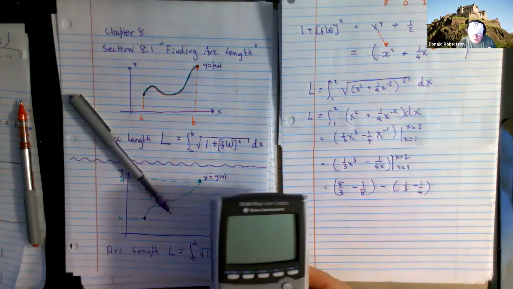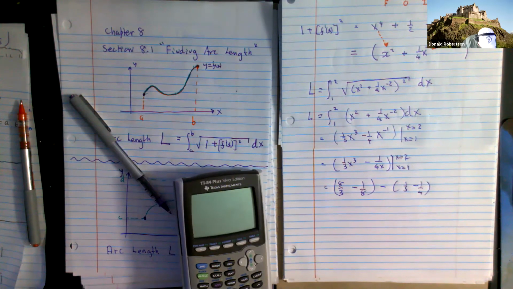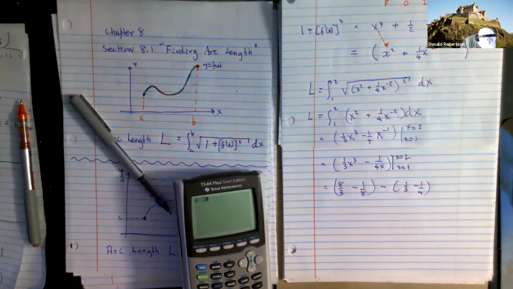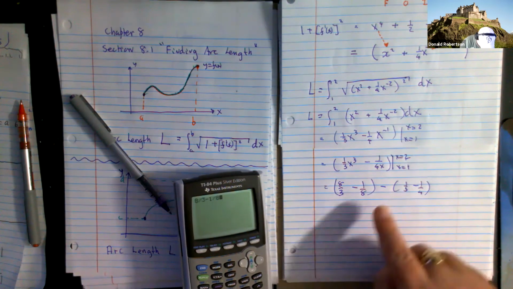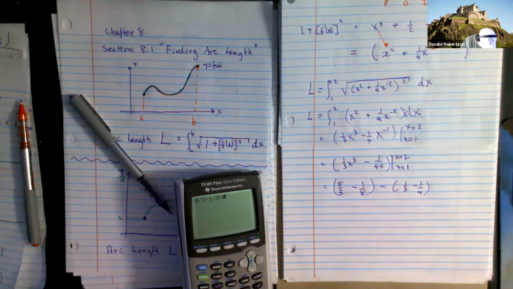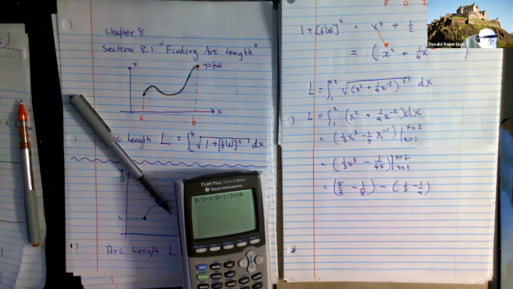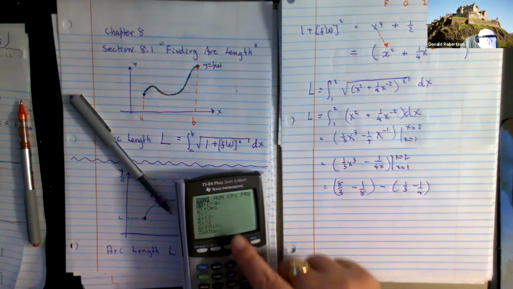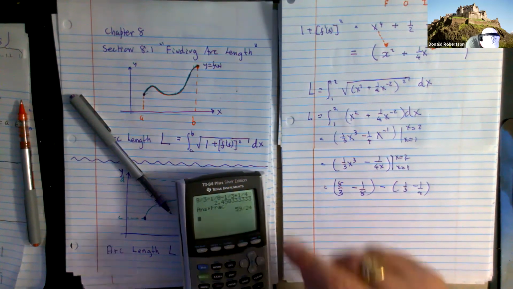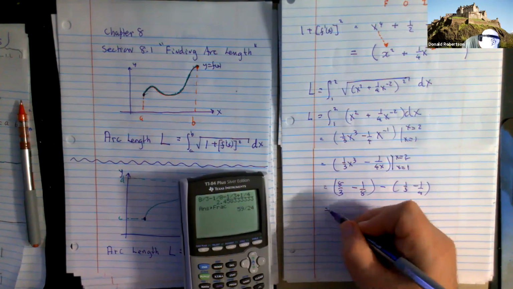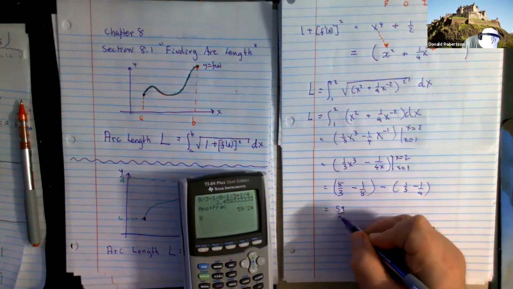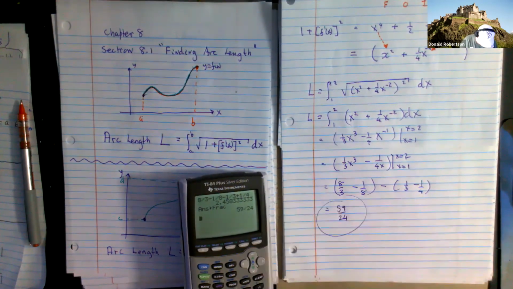And that's what calculators are for. So let's see what we get. 8/3. Subtract 1/8. Subtract another 1/3. And subtract a negative is adding. Add 1/4 then. Hit the math button. Option 1, go for it. 59/24. You're finished.